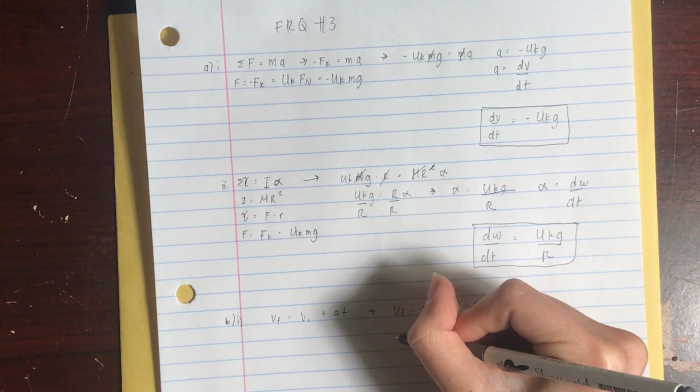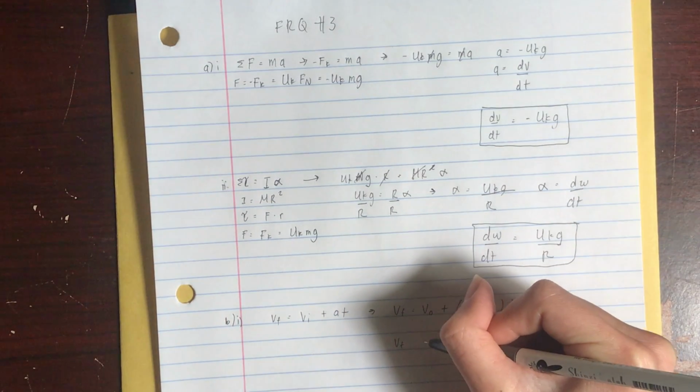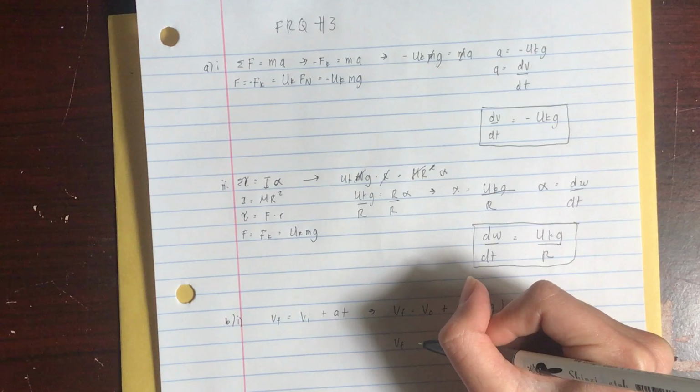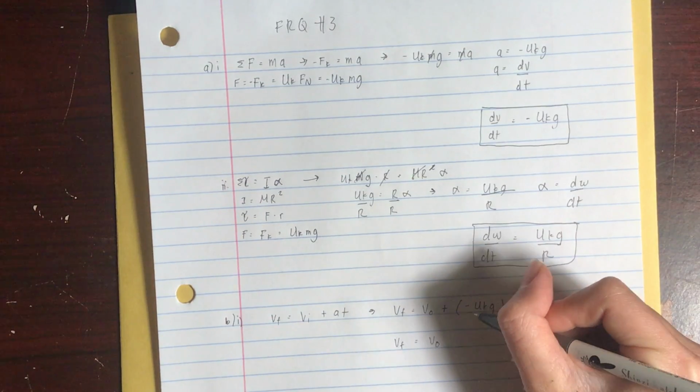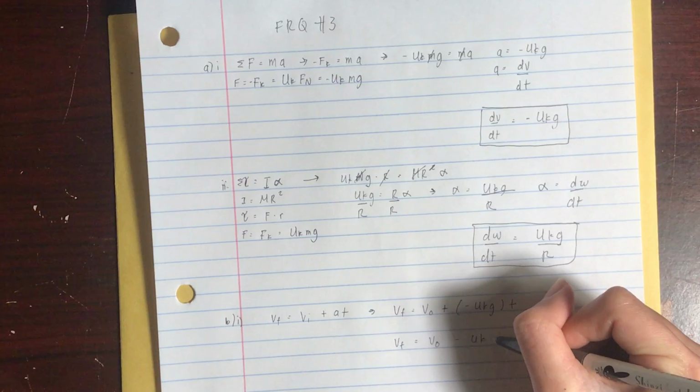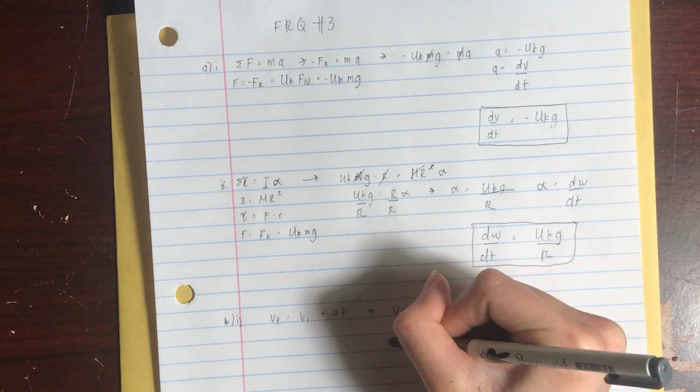So clean it up a bit, and the expression for velocity as a function of time would be V initial minus mu k g t.